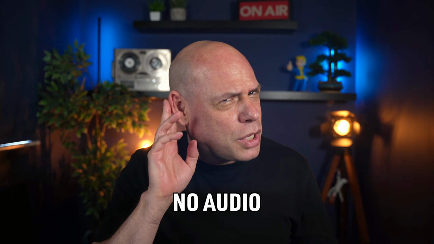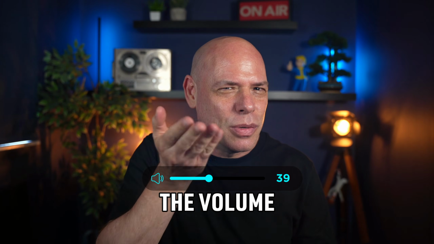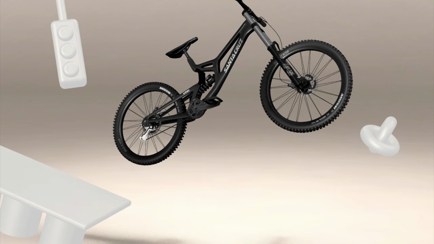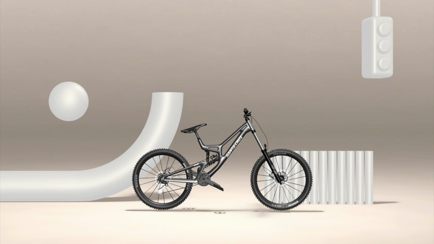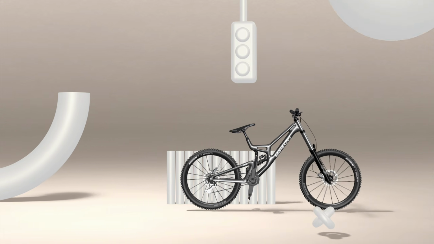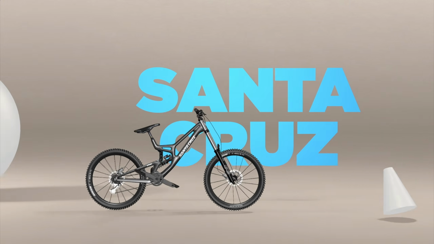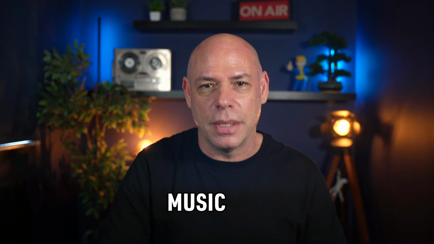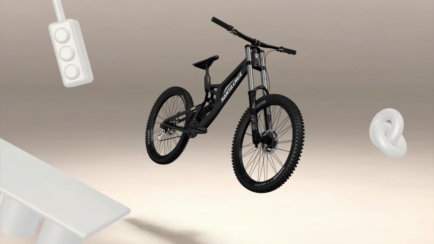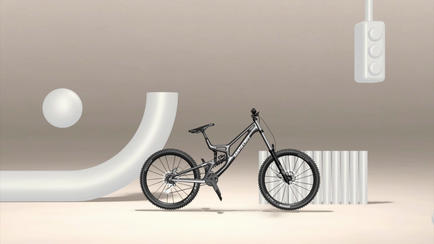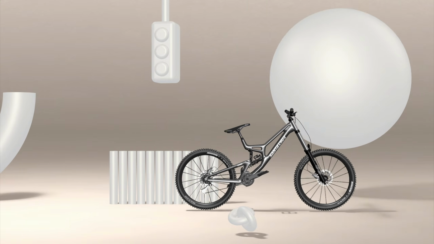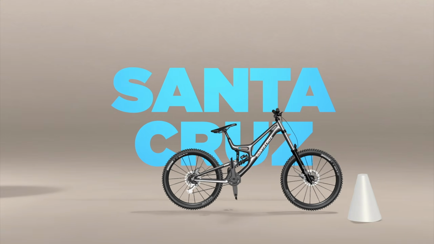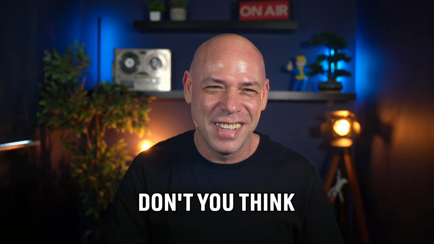What? No audio? Maybe pump up the volume. Ooh, nice sound effect. And here it is again, this time with a music bed. Oh, much better, don't you think?